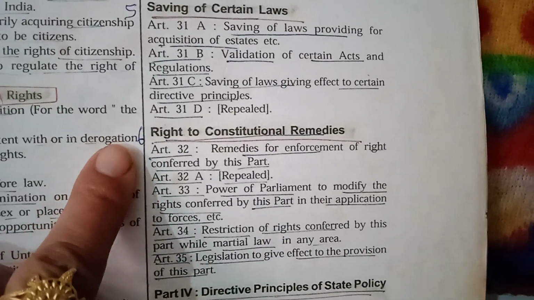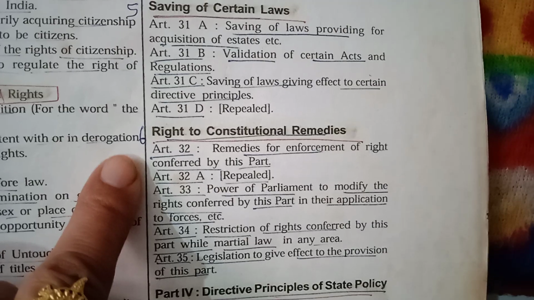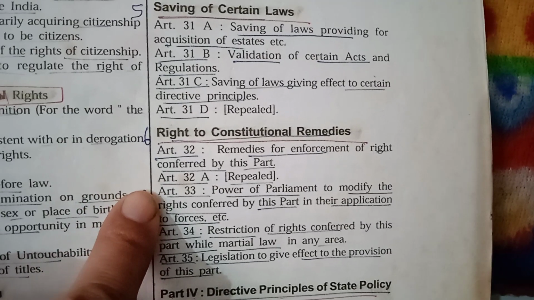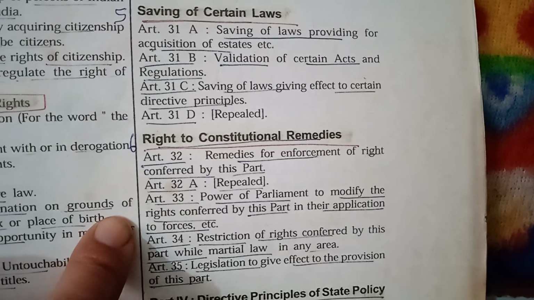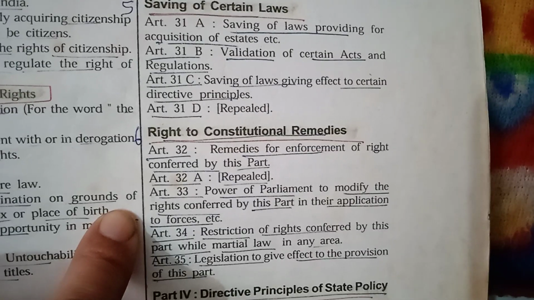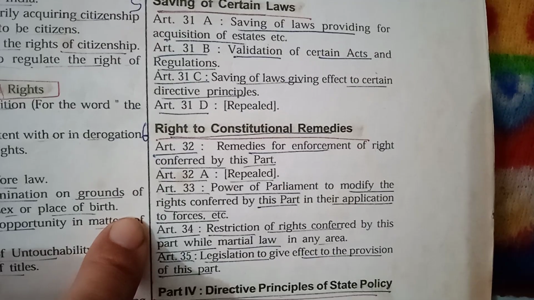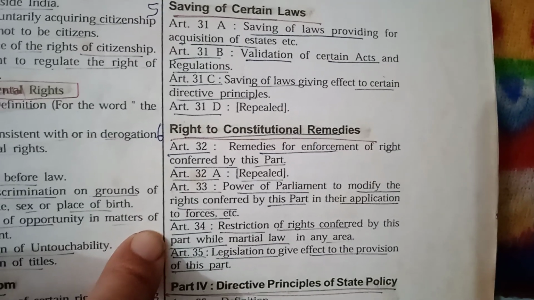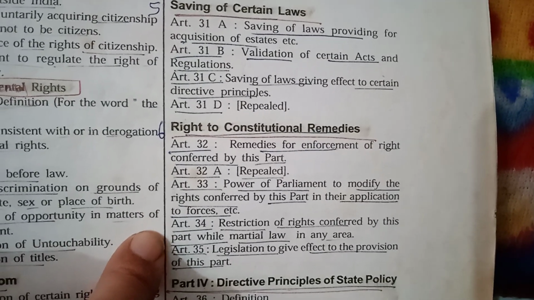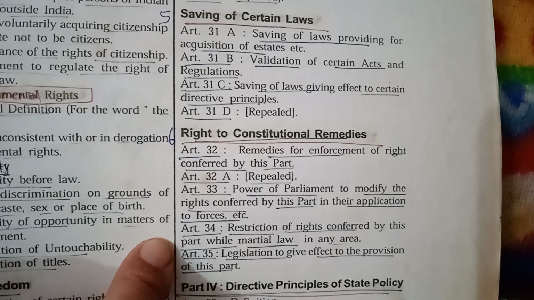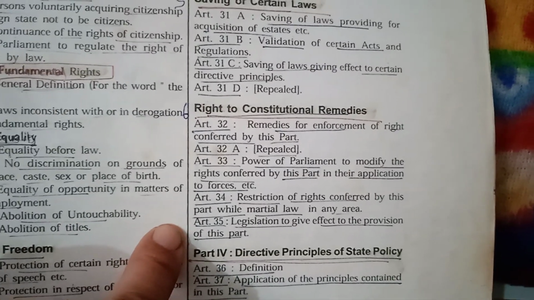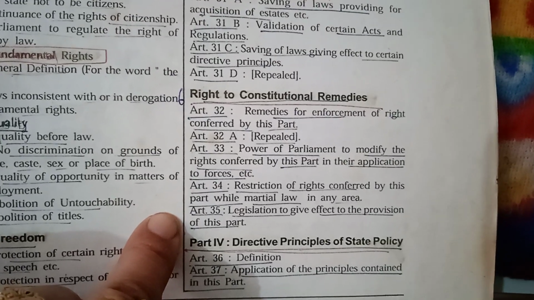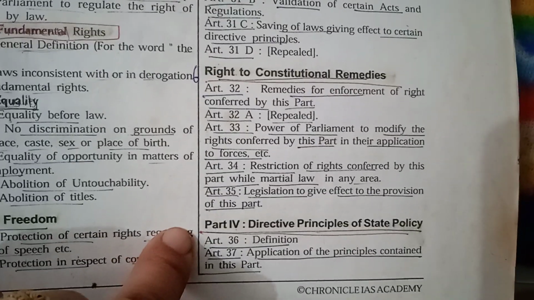Right to constitutional remedies. Article 32 is remedies for enforcement of rights conferred by this Part. Article 32A repealed. Article 33, power of Parliament to modify the rights conferred by this Part in their application to forces. Article 34, restriction on rights conferred by this Part while martial law is in force in any area. Article 35, legislation to give effect to the provisions of this Part.